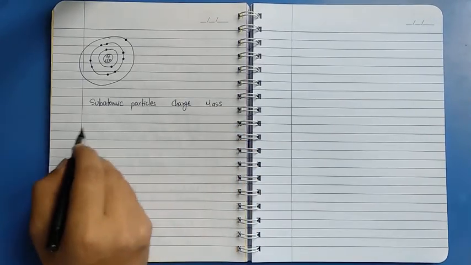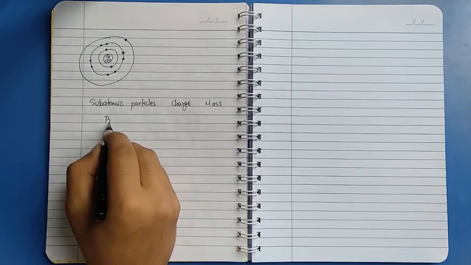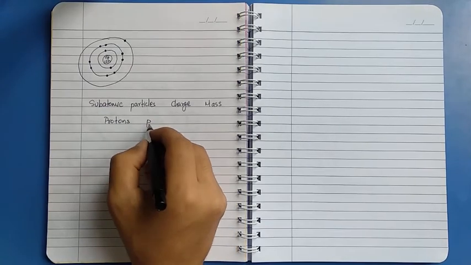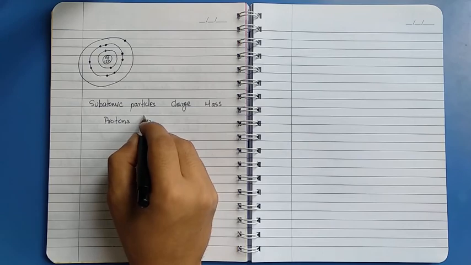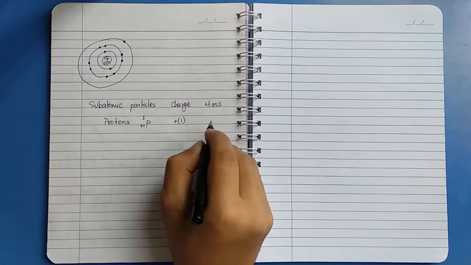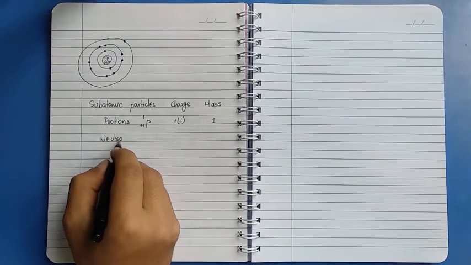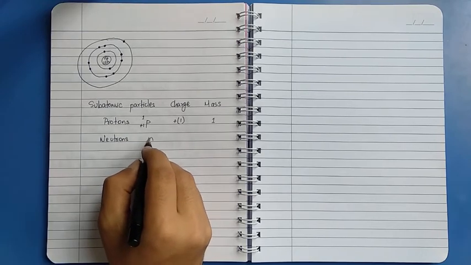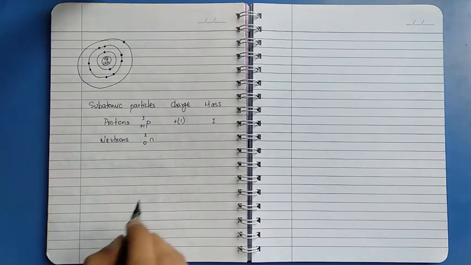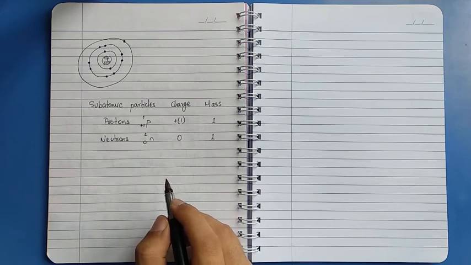So let us see what these subatomic particles look like. First up, let's see for protons. We represent protons by writing P. Its mass is 1 and its charge is +1. Neutrons: a neutron has mass of 1. It has no charge. Here 1 means 1 atomic mass unit, AMU.